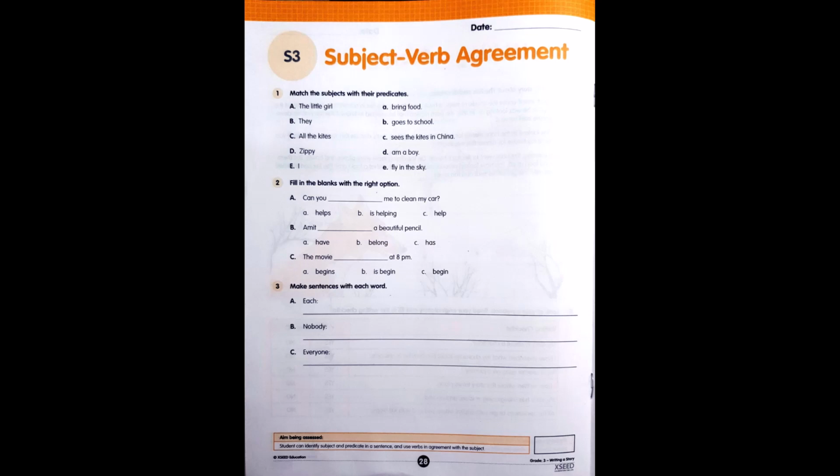Second one, they. They is a plural subject. So a plural subject should always take a plural verb. So they bring food. Bring is a plural verb. Similarly, see, all the kites. Kites is also a plural subject. So what will we do? We should take a plural verb. What will be the answer? All the kites fly in the sky. And now D and G, you fill up yourself.